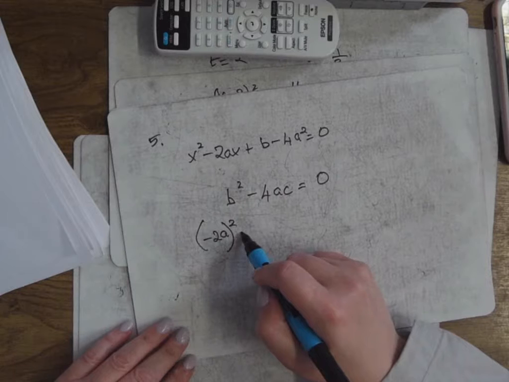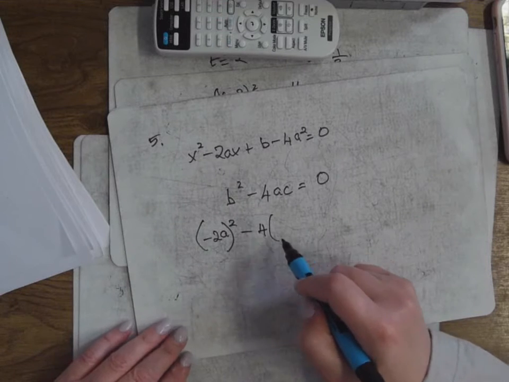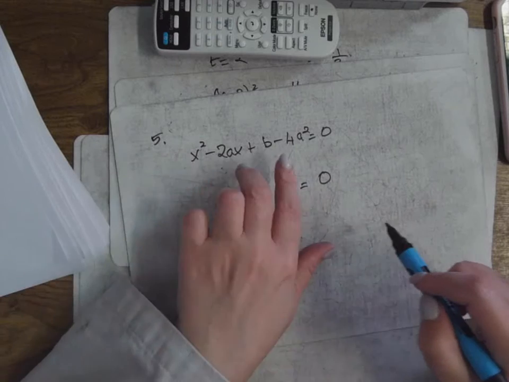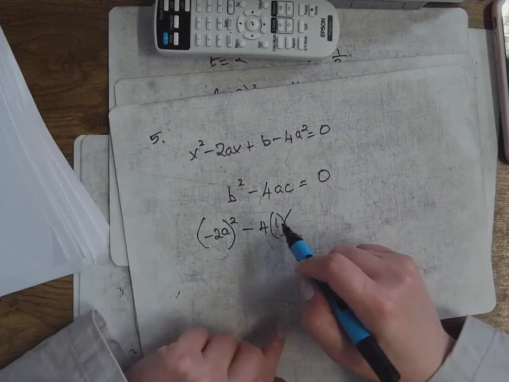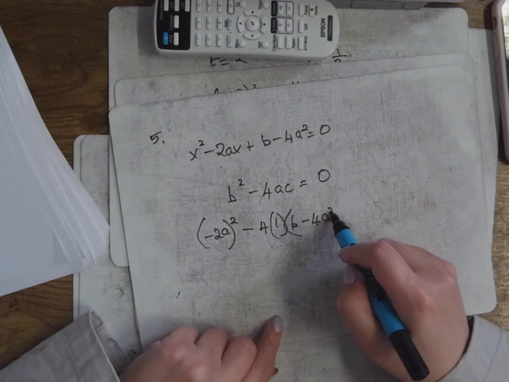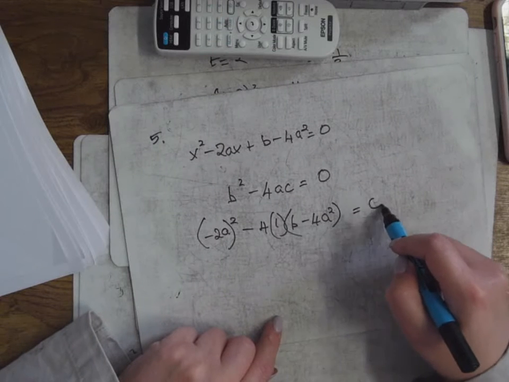Then I have to go minus 4. a is the number in front of x squared, which is 1. And c is the number with no x or x squared, so that's b minus 4a squared. And because they told me the roots are equal, we know that equals 0.